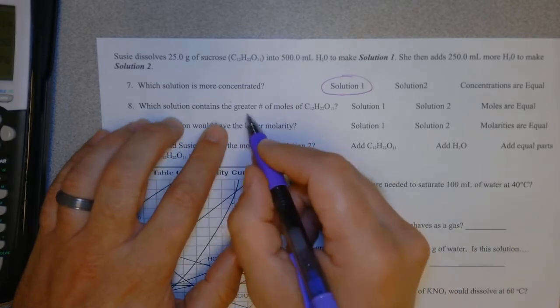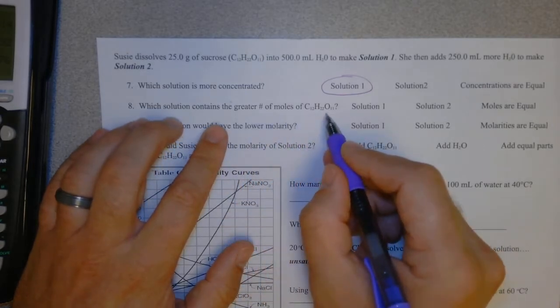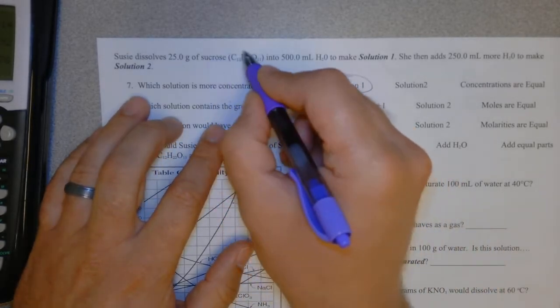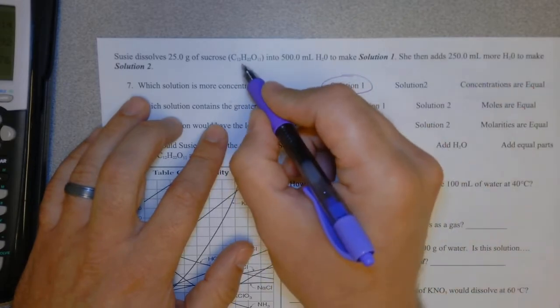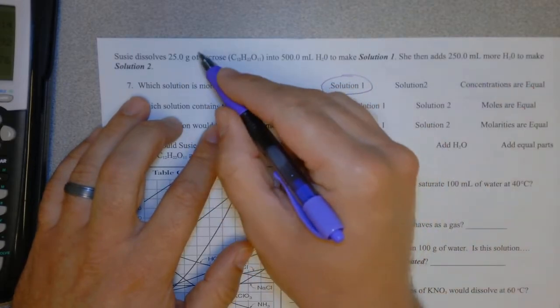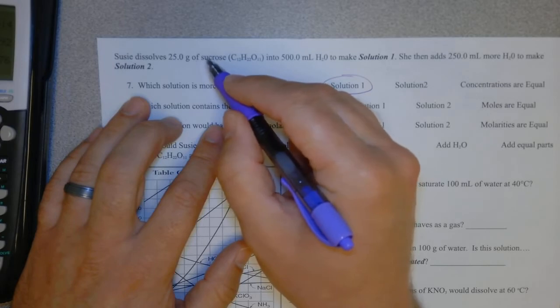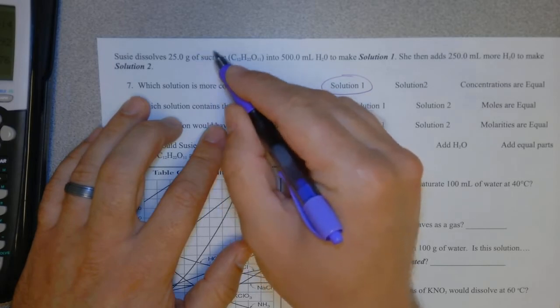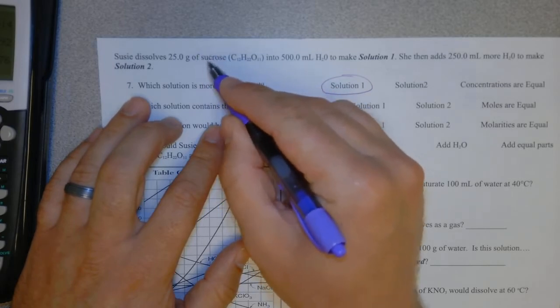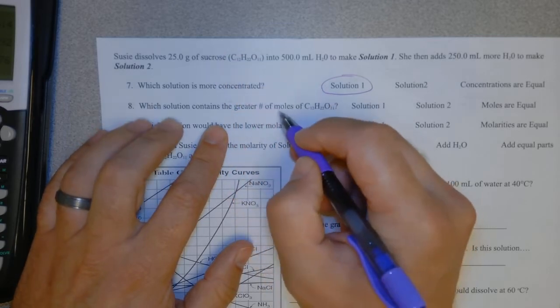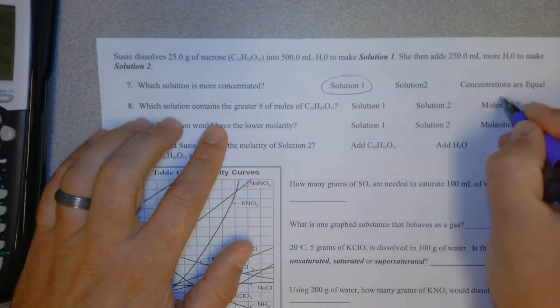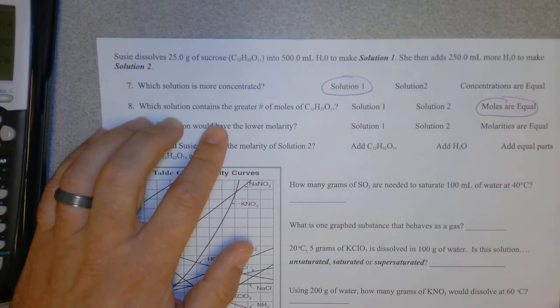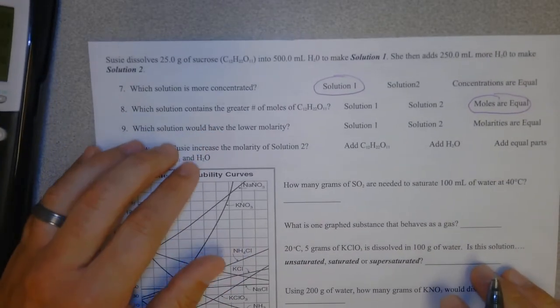Which solution contains the greater number of moles? Well, if I start with this amount and I just add water to it, I didn't take any of this away, I didn't add more of it, it's become less concentrated, but I didn't add any more grams of sucrose, so my moles doesn't change either. I still have the same amount in each one.